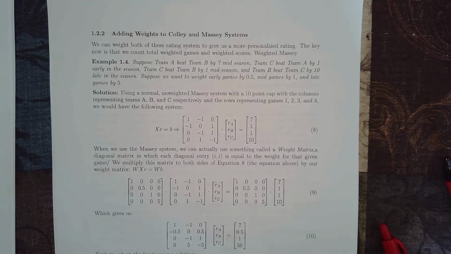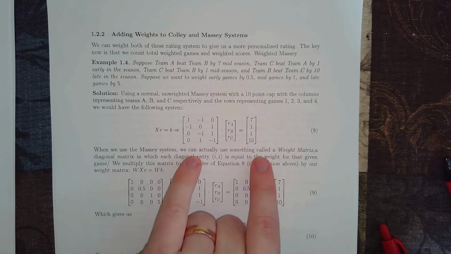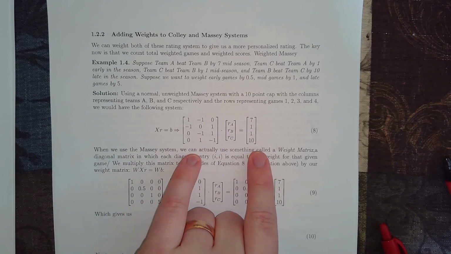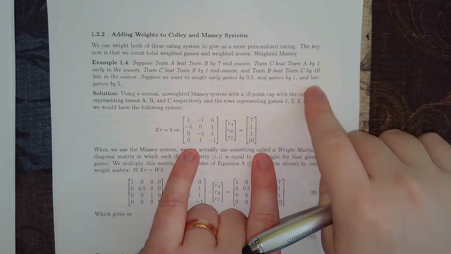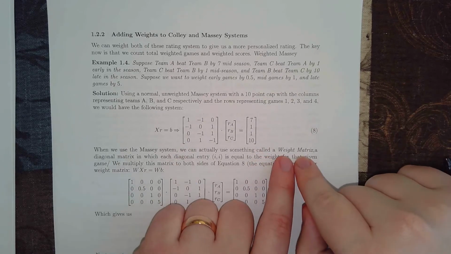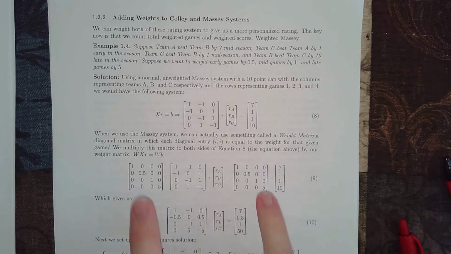Now, if we're using a normal unweighted Massey system with a 10-point cap, then this would be our normal system that we would end up getting. And so this is similar to the example we saw on the previous page. But if we want to go ahead and perform these weightings, we're going to actually use something called a weight matrix to multiply both sides here.